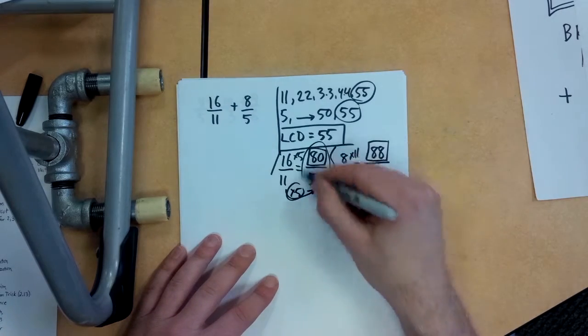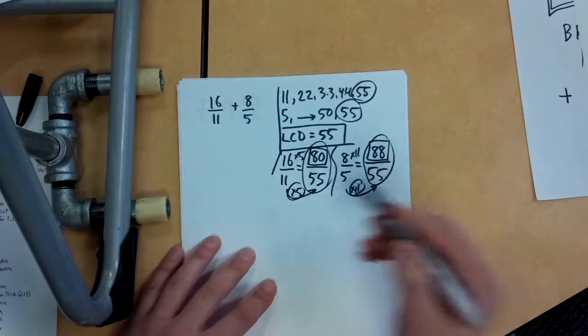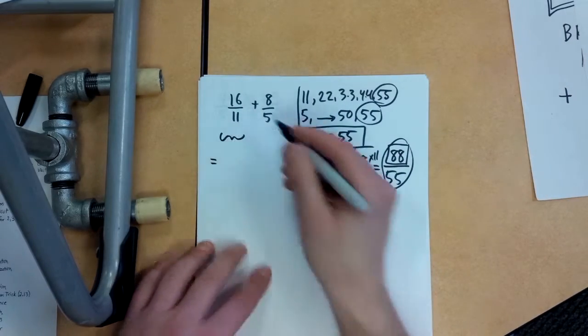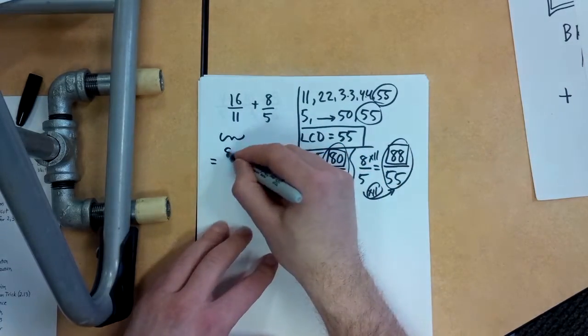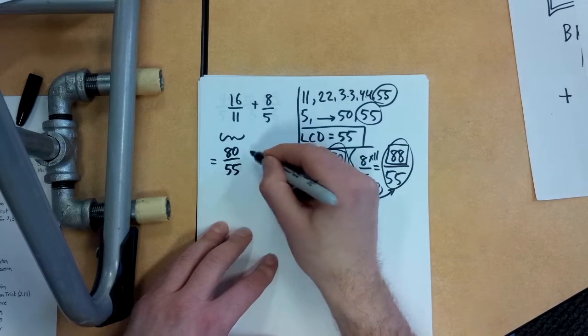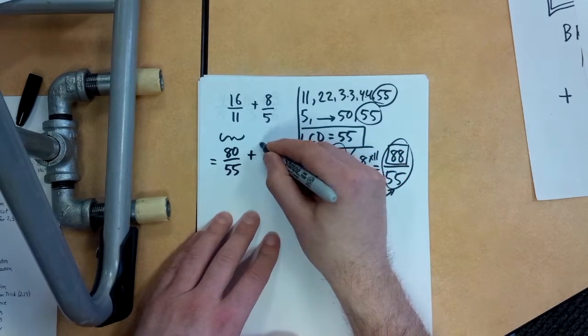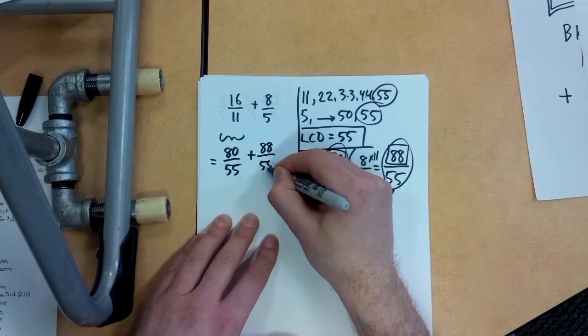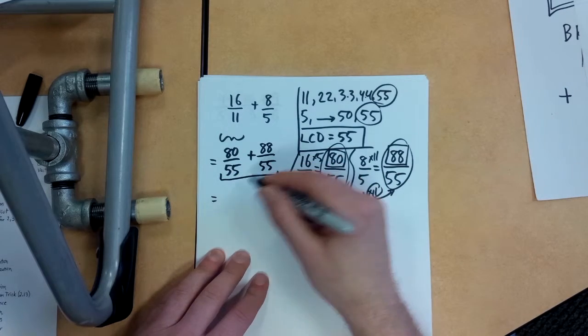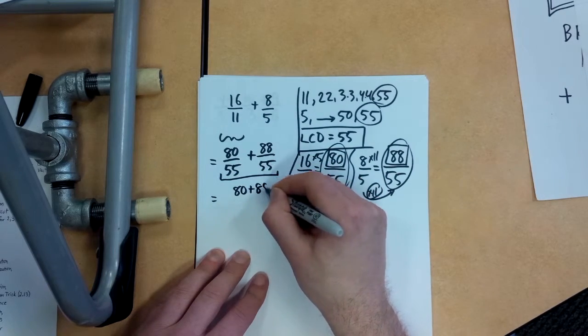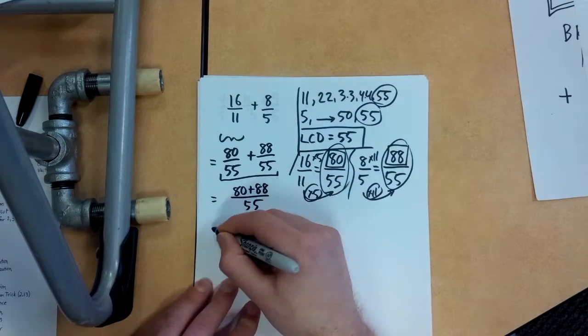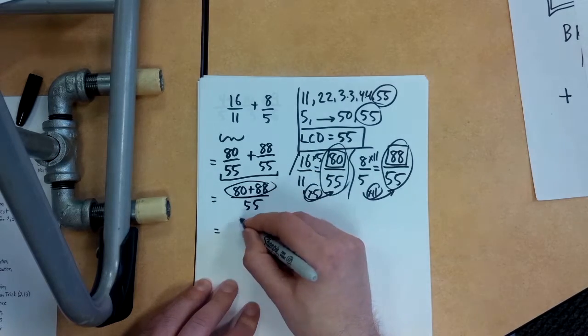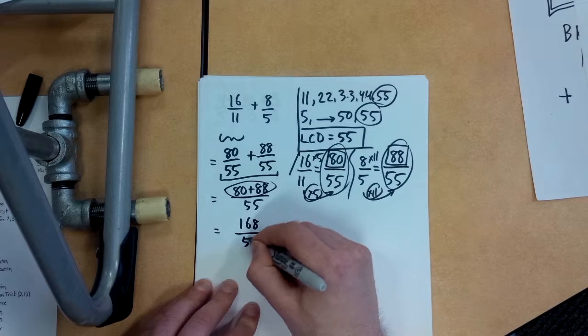So here's my two new division statements. So I'm going to put those into place here. 16 divided by 11 is really 80 divided by 55. 8 divided by 5 is actually 88 divided by 55. Here's the part where I combine them, 80 plus 88 over 55. I'm going to solve this math here, 168 divided by 55.